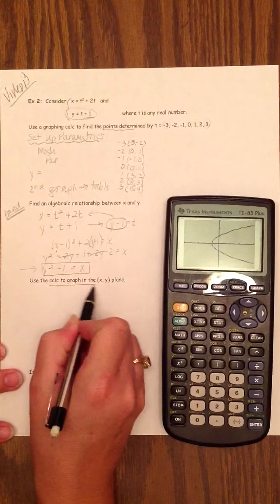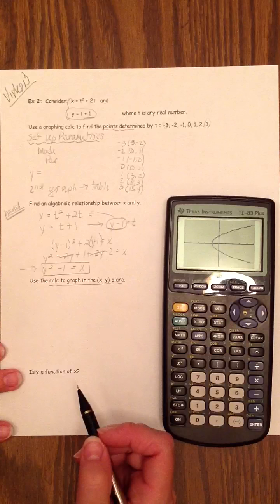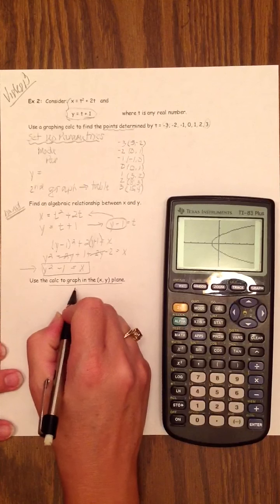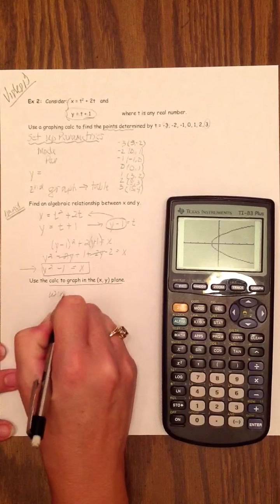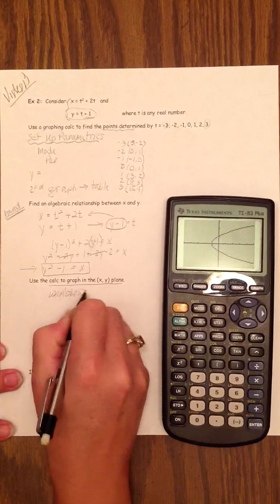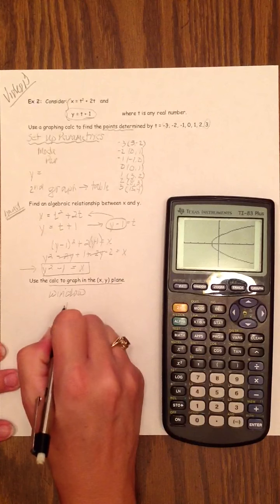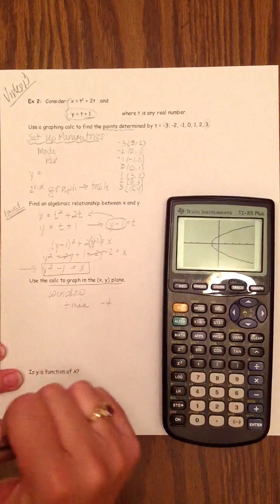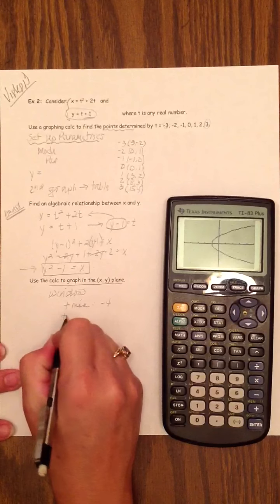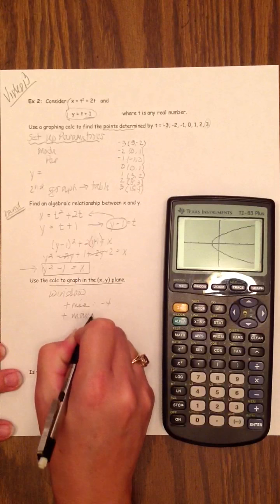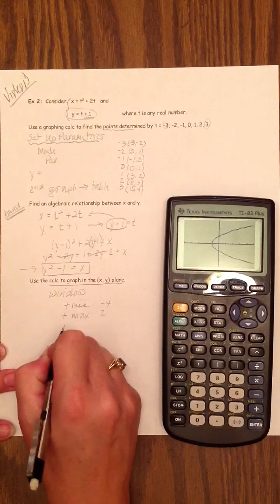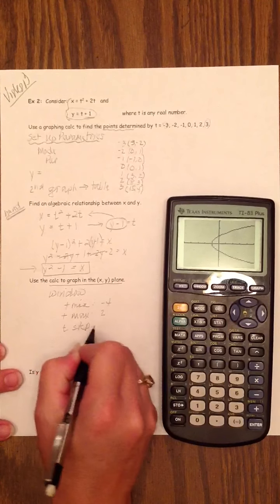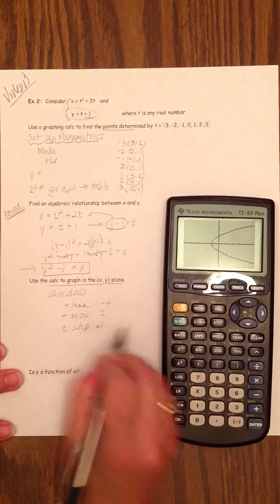So we use the calculator to graph in the xy plane. What I want to record here is what I did for my window. In the window we had a t min and we used negative 4. We had a t max and we used 2, and we had a t step and we used 0.1.